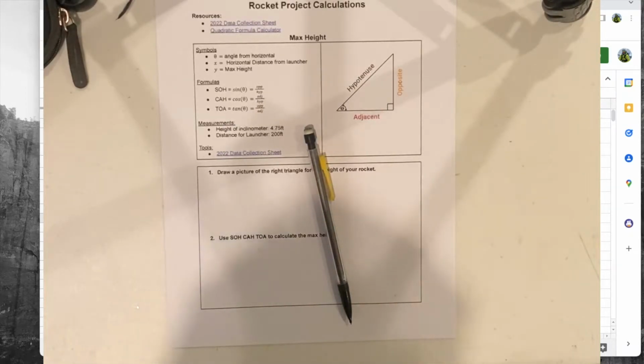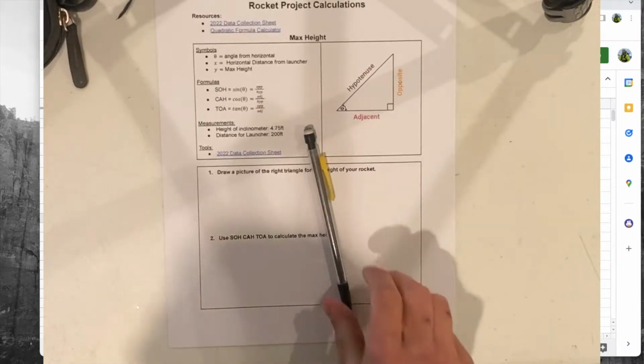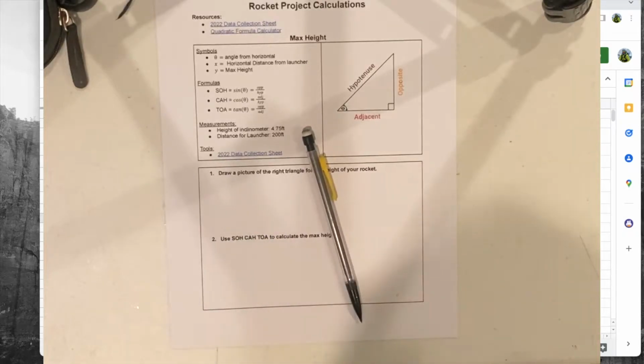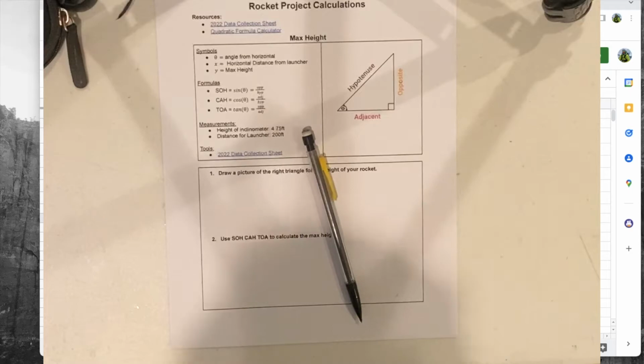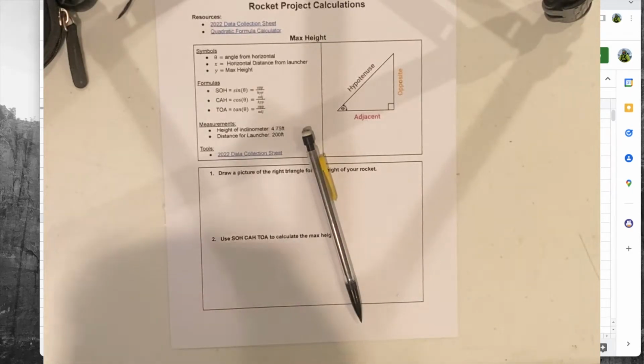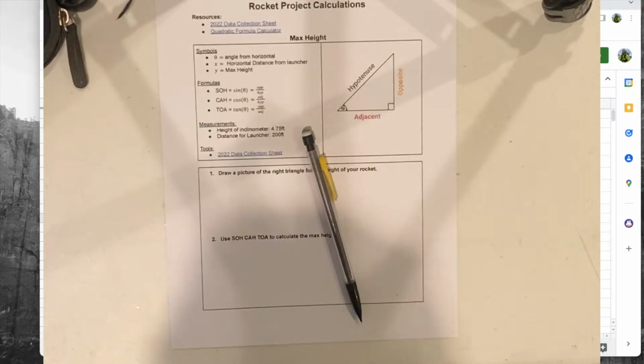And so the things that we're going to be calculating today are max height, time of max height, initial velocity, and theoretical flight time. Those four things are what you're responsible for calculating during this project. So let's start off with maximum height.